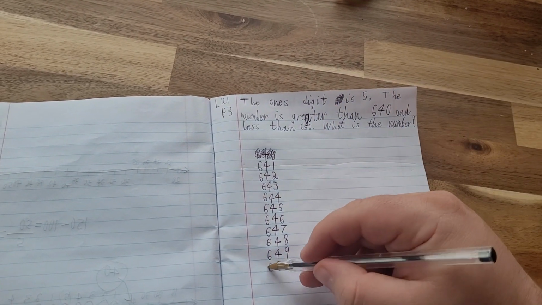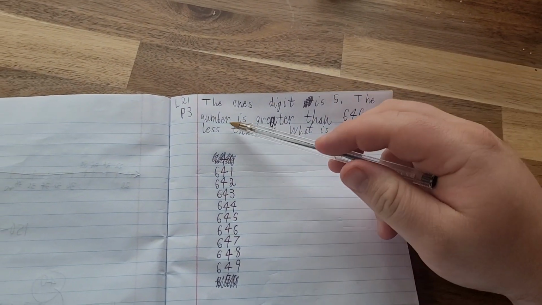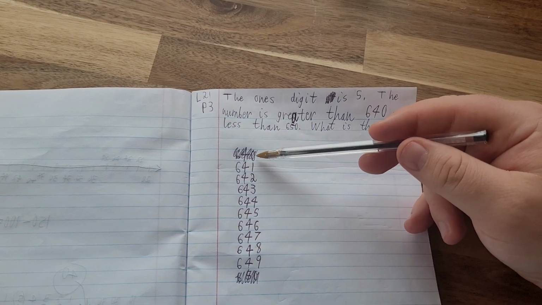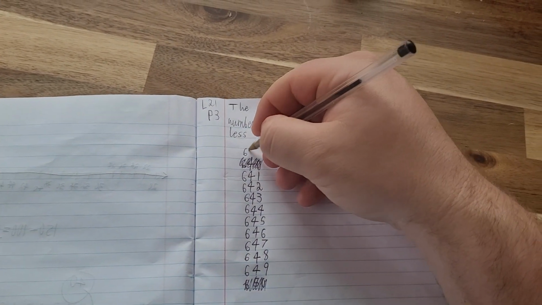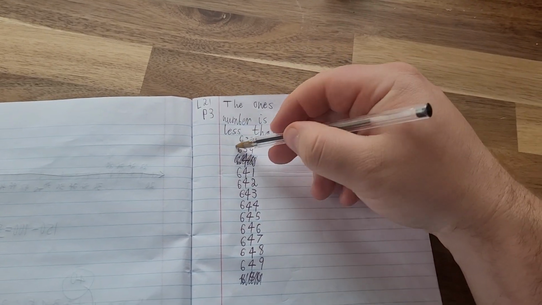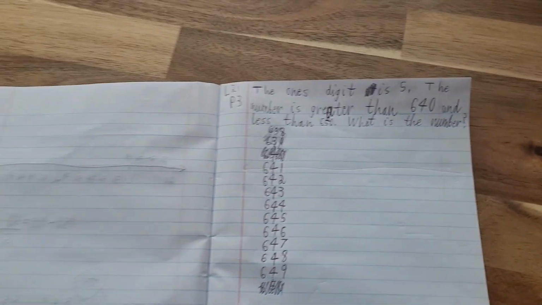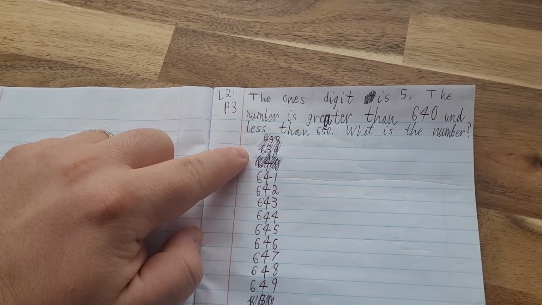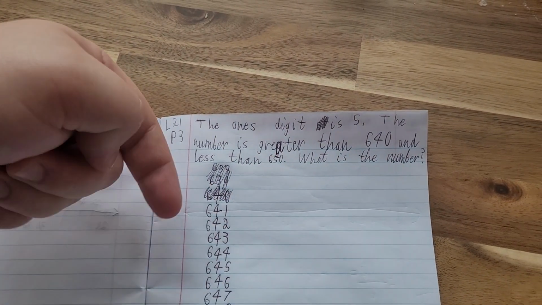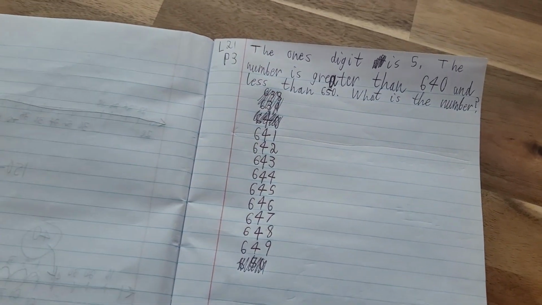and 650 because the problem tells us that the number that we're looking for is greater than 640. So it can't be 640, 639, 638. We can cross these off. It's impossible that our number can be any of those or anything less than that, because it must be greater than 640. And it has to be less than 650.